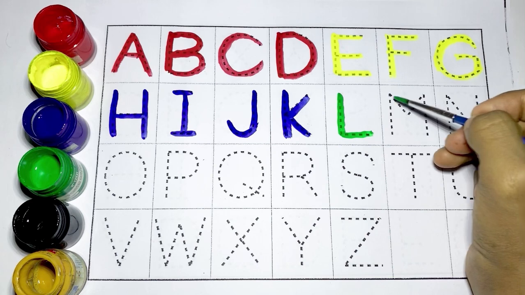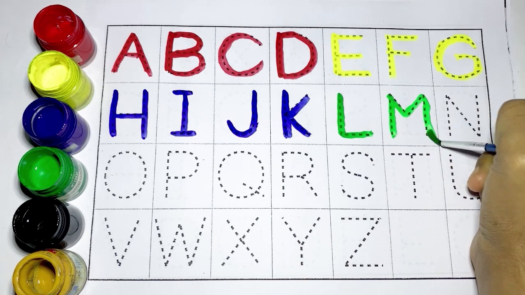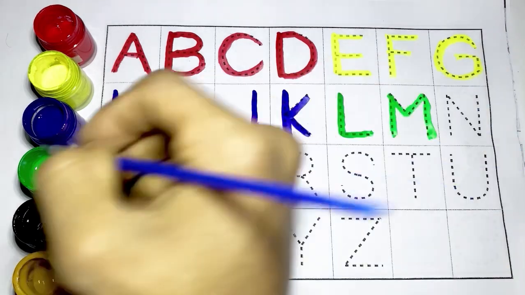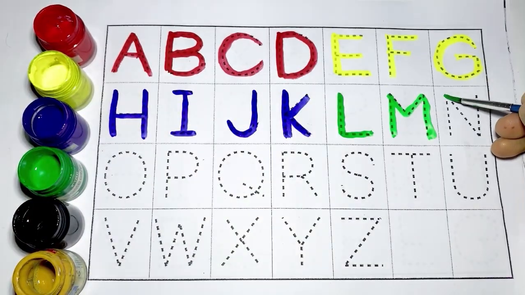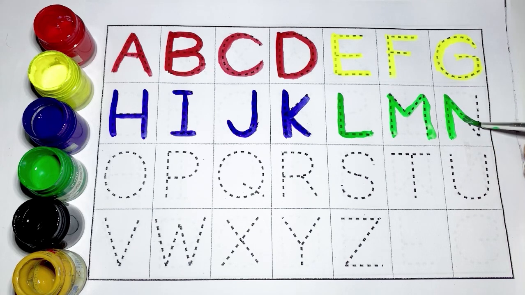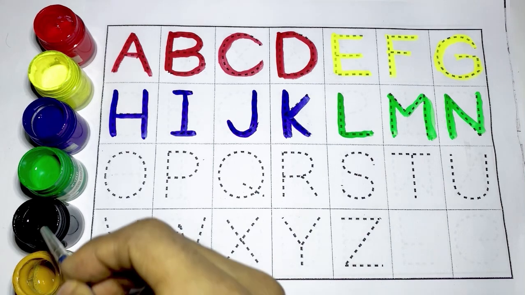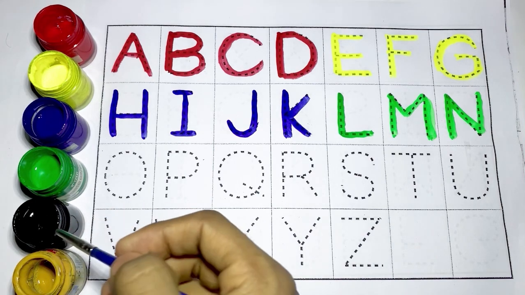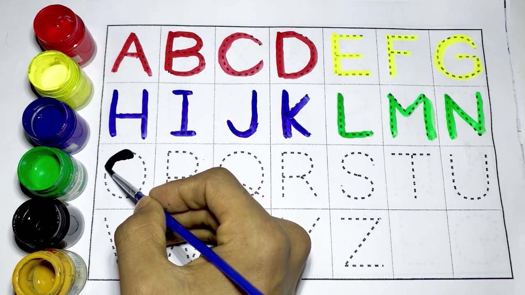Green color. M. M for moon. M for mango. Kids, again use green color and draw N. N for nose. N for nest. Kids, next O. O for orange. O for octopus. And use black color.